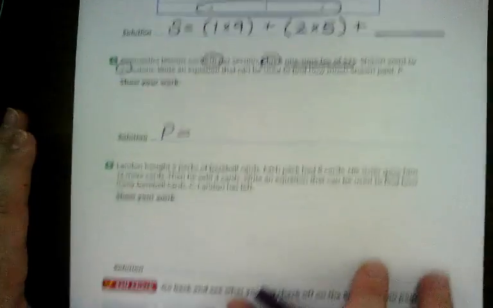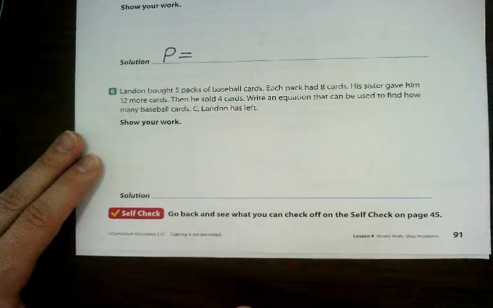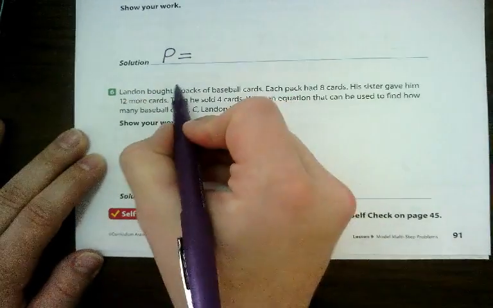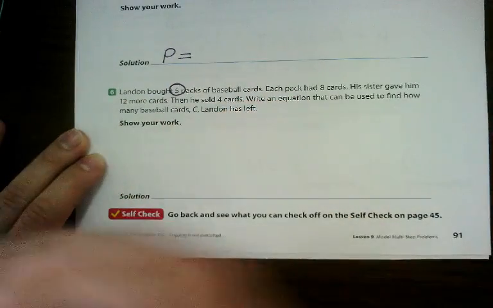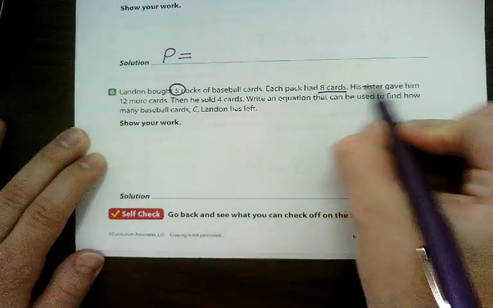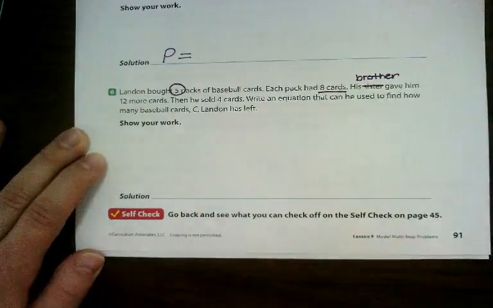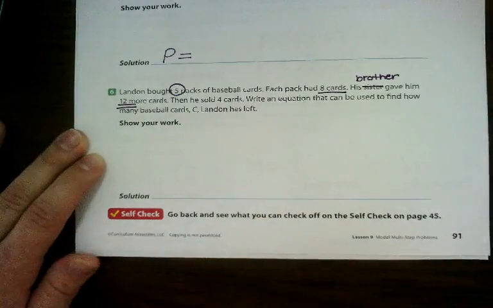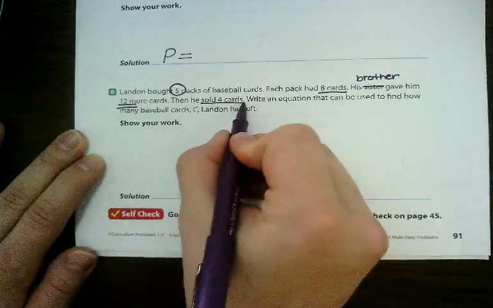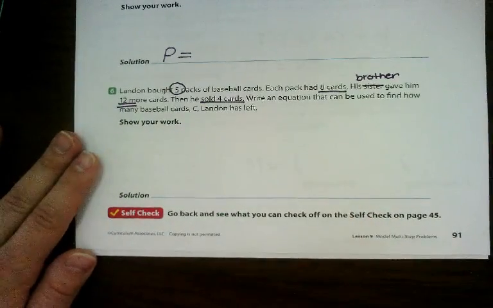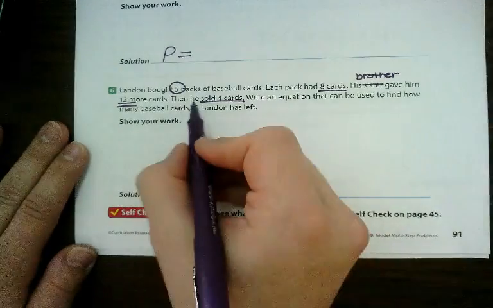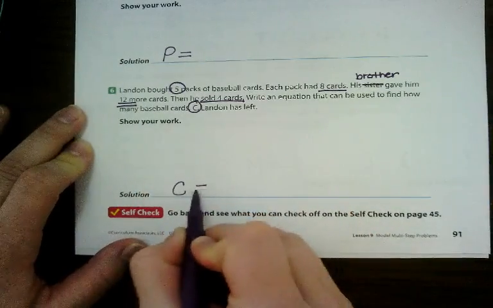Down here, Landon bought 5 packs of baseball cards. Each pack has 8 cards. His brother, Mason, gave him 12 more cards. Then he, oh my goodness, sold 4 cards. Write an equation that can be used to find out how many baseball cards, C, Landon has left.